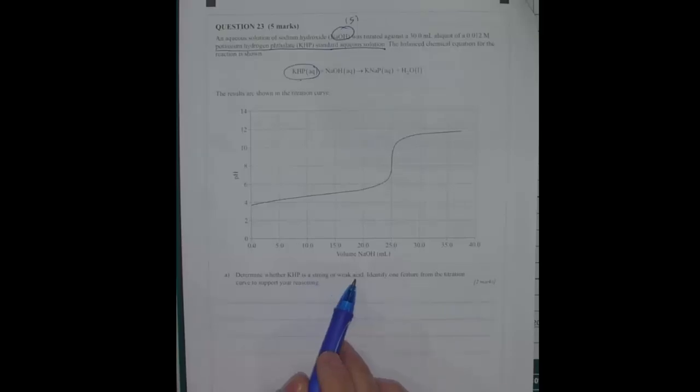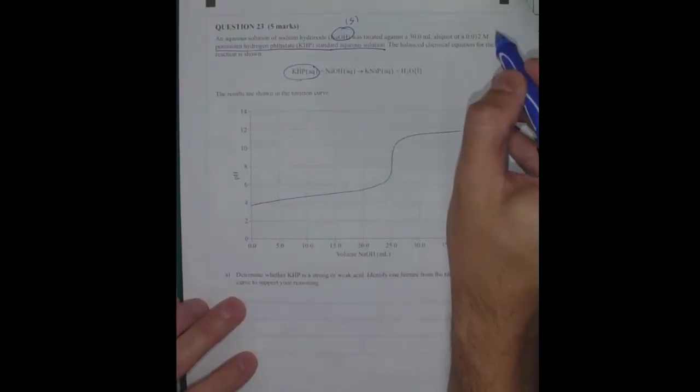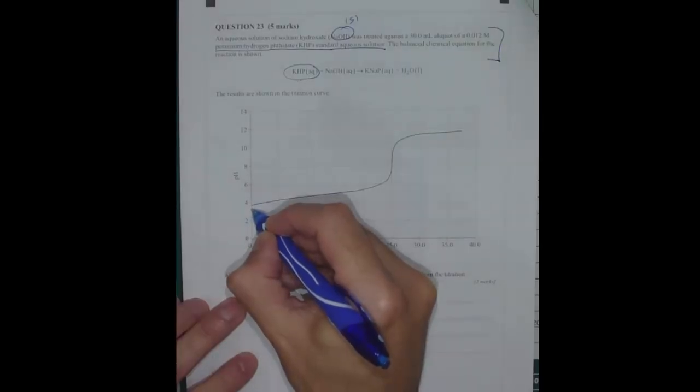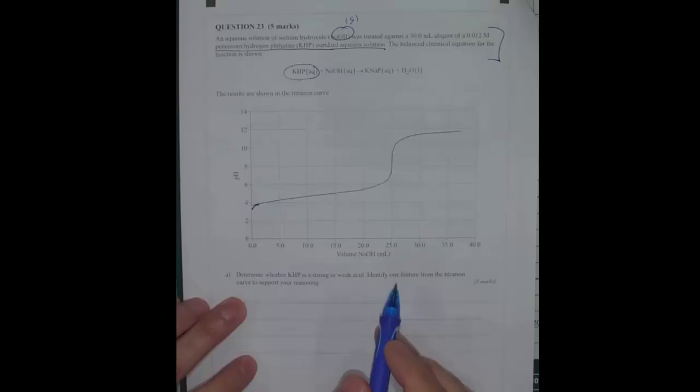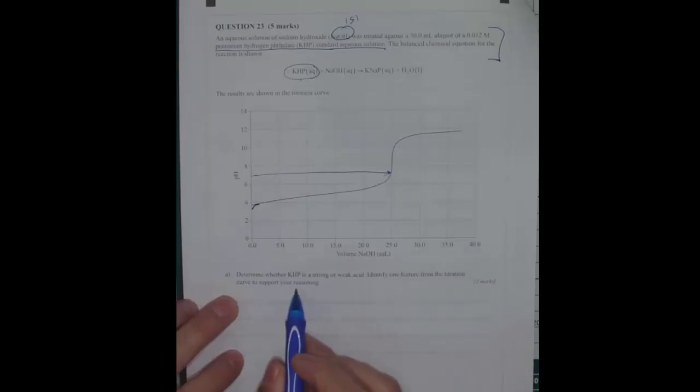Determine whether it is a strong acid. So this is whether it's a strong acid or a weak acid. Identify from the titration. There's not enough background in that. Don't know why it's so short, because that's key information. So here, there's not that little curve that there should be. Anyway, but that's all right. So there's a mistake. It's one mistake in the curve. Okay, so it's strong. Identify one feature from the titration curve to support your reason.